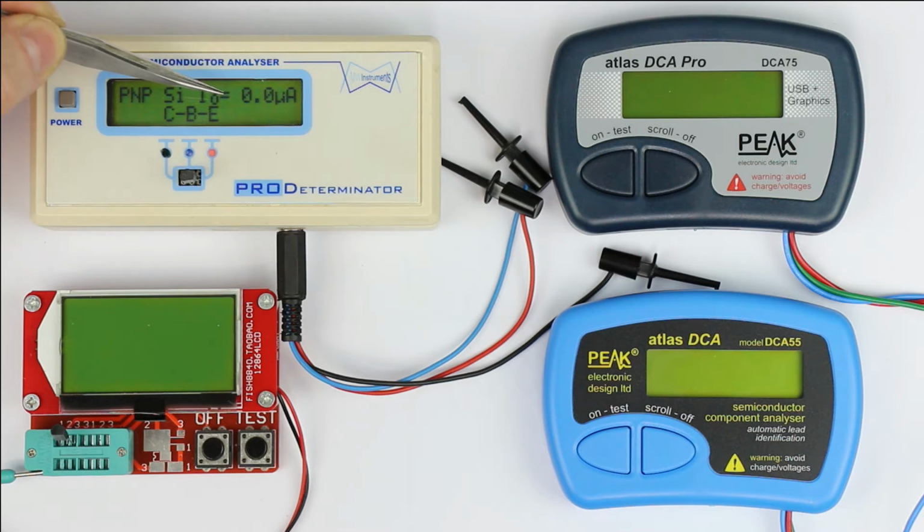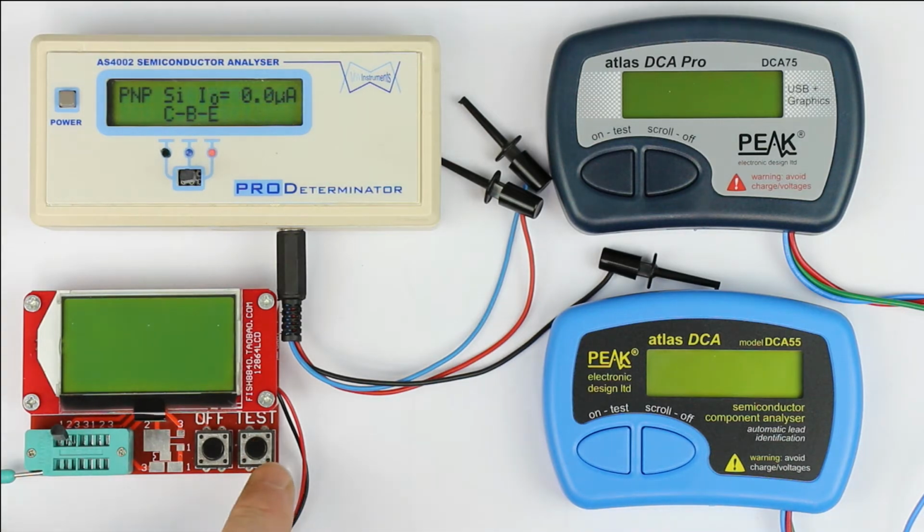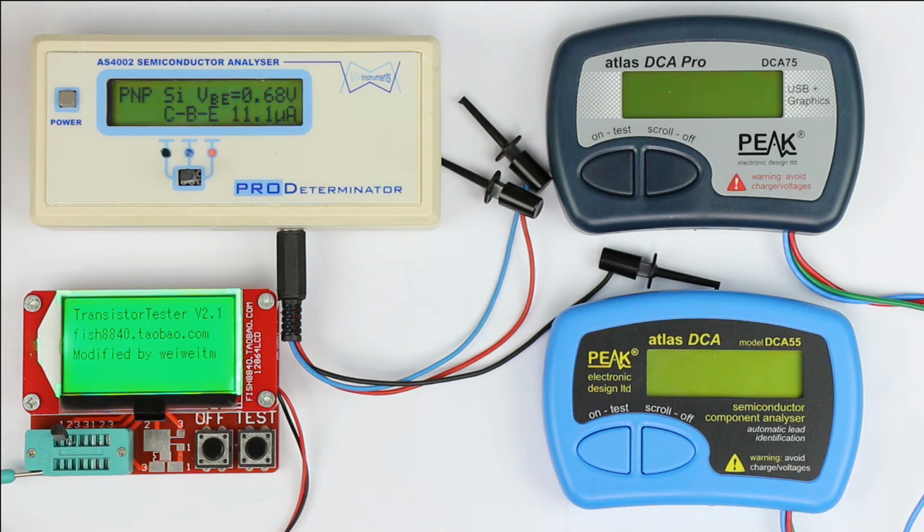And what else do we get? The reverse current is non-measurable, which means below 100 nanoamps. That's the limit the AS4002 can measure the reverse current. And finally, the base current at which the measurement was made is 11 microamps. So again, sufficient information to identify and to sort the transistor. Let's see what the Fish is doing.